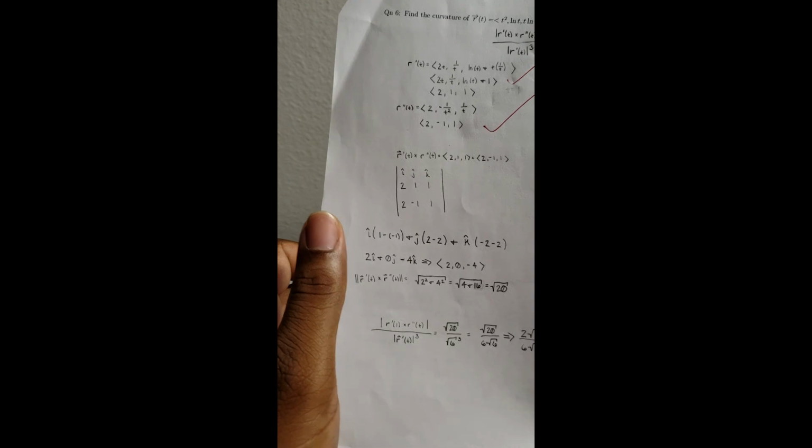After we find that, we must find the magnitude of it, because that's what we're going to enter in. So the magnitude is the square root of 2 squared plus 4 squared, which is the square root of 4 plus 16, which is the square root of 20. So now that we have our values, we just plug in. The magnitude of r prime cross r double prime is the square root of 20, and the magnitude of r prime is the square root of 6, so we have the square root of 20 divided by the square root of 6 cubed.